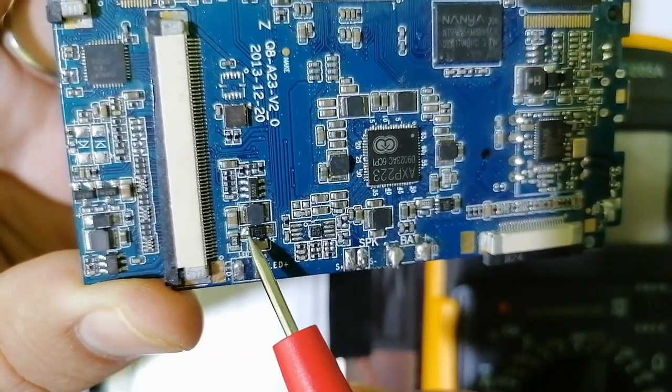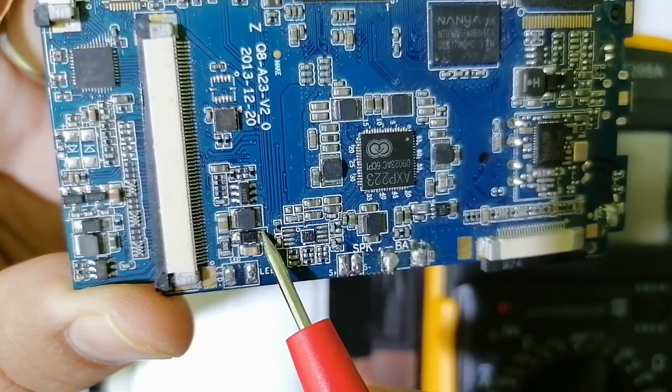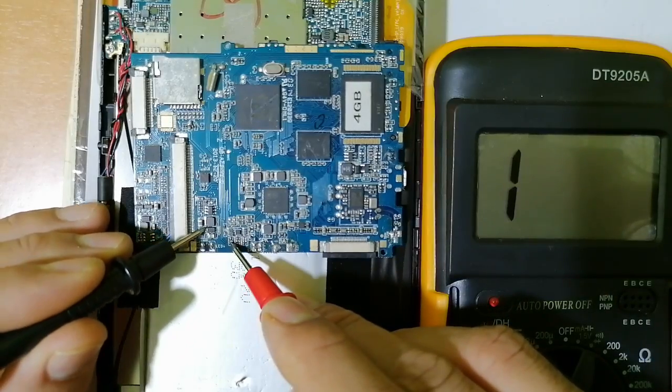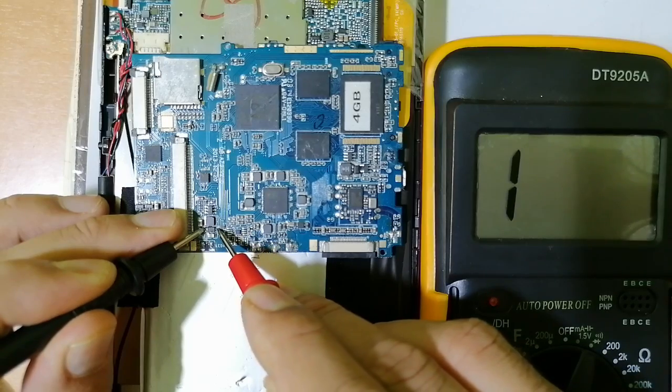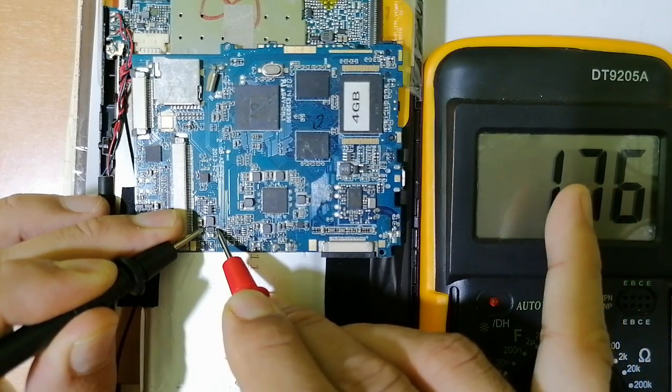Over here we have the cathode, as you can see. We have this line, which means this is the cathode, and over here we have the anode. So let's check it. The black probe is on the cathode, and the red probe on the anode. We get a reading in the multimeter.